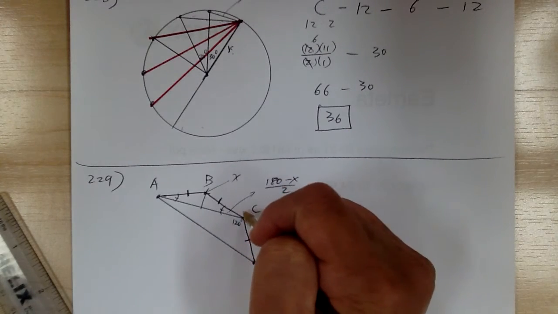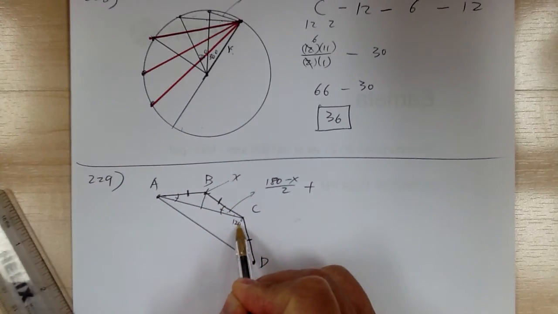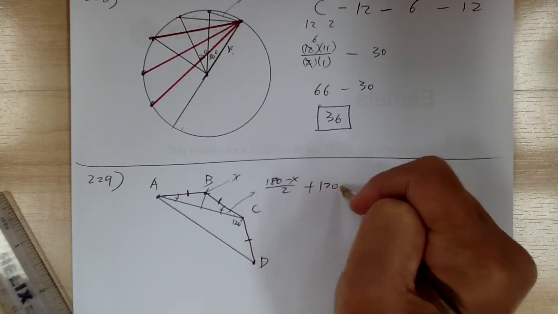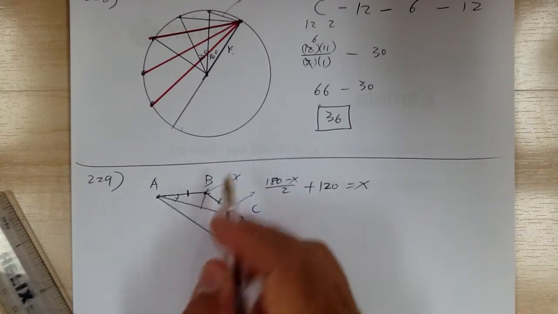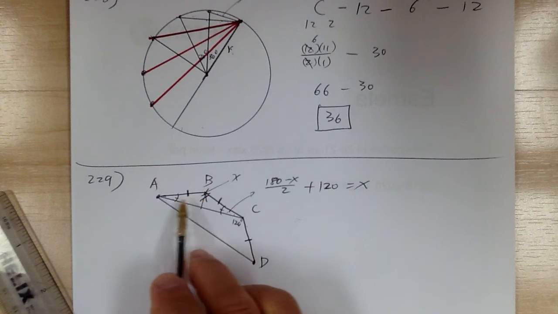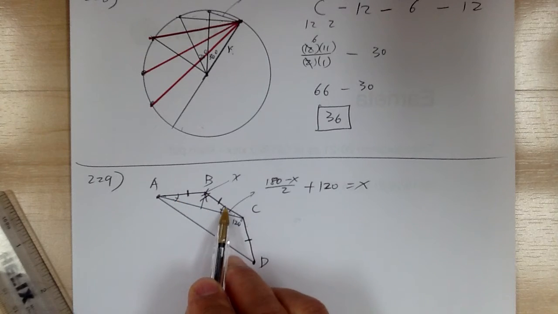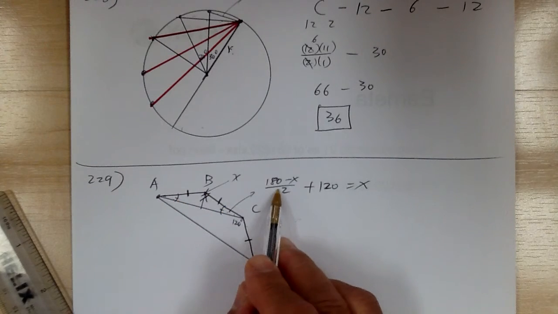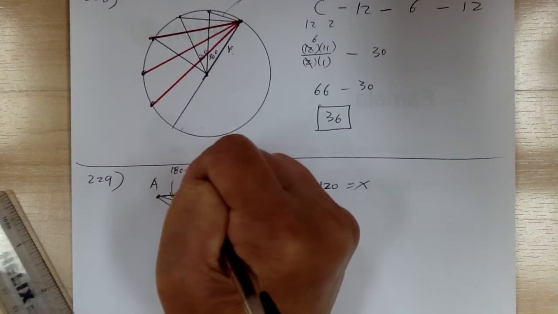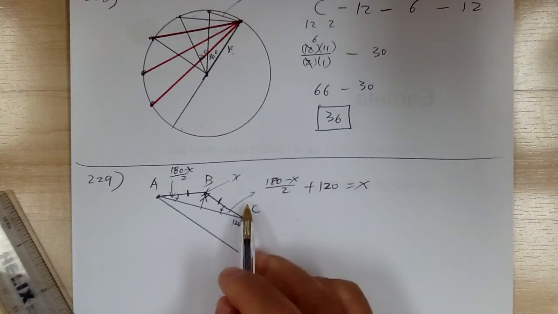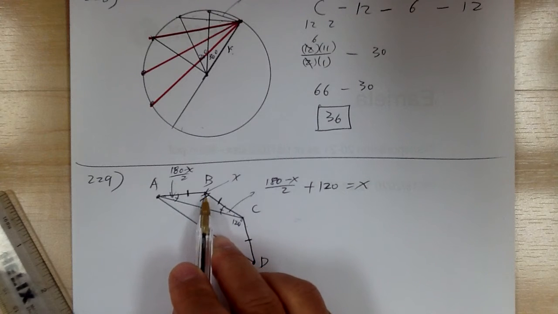And notice this angle plus this angle is also equal to X. So plus 120, this will equal to X. Okay. So you can call one of these angles X. So 180 minus X divided by 2 will give you this angle and this angle. And this angle is that, right? So this would also be 180 minus X over 2. And then this angle plus this angle will also equal to X, right? Because that's what we labeled this as.